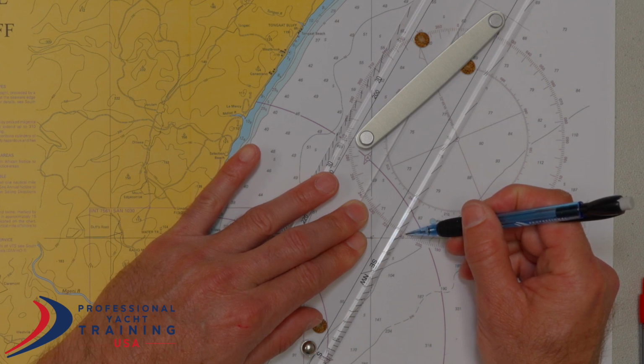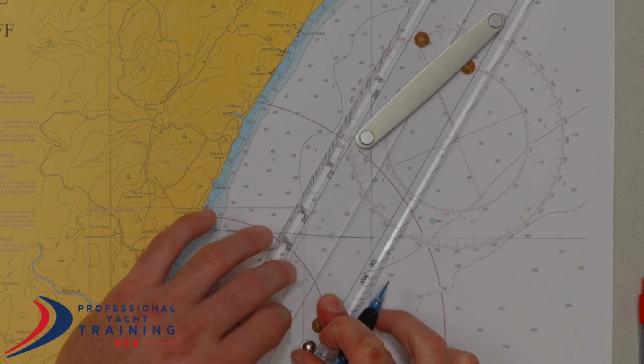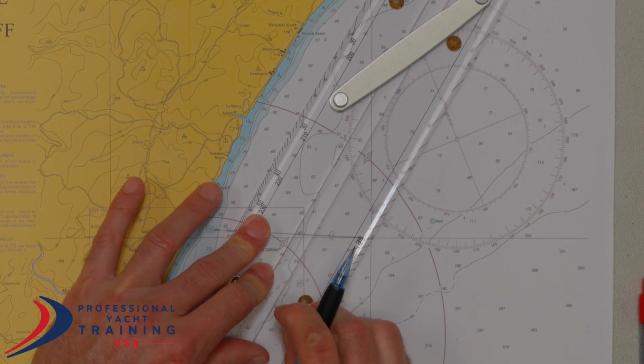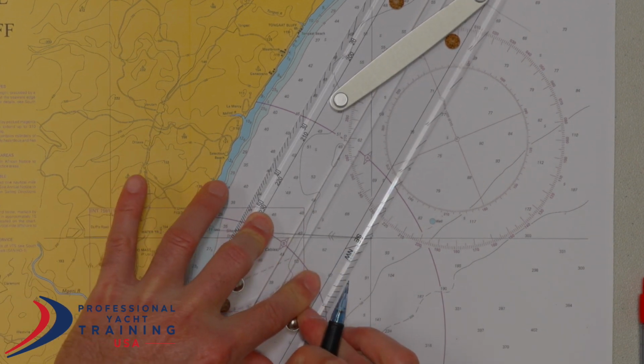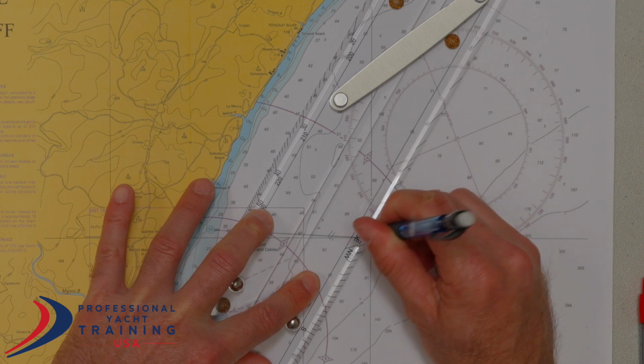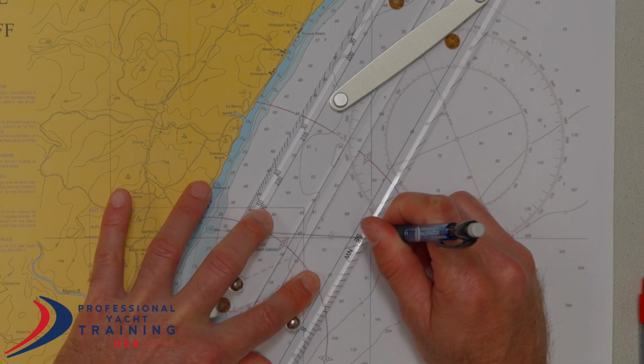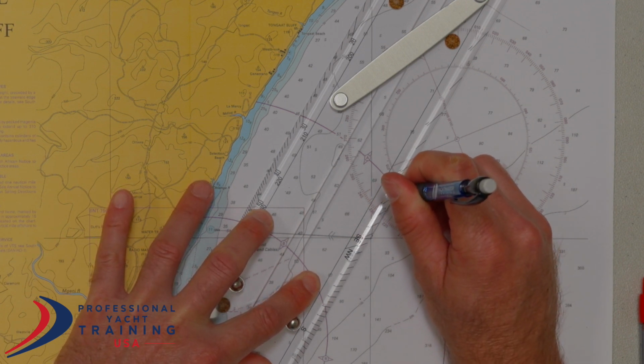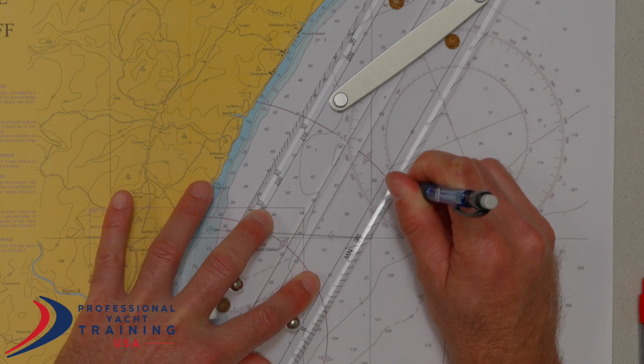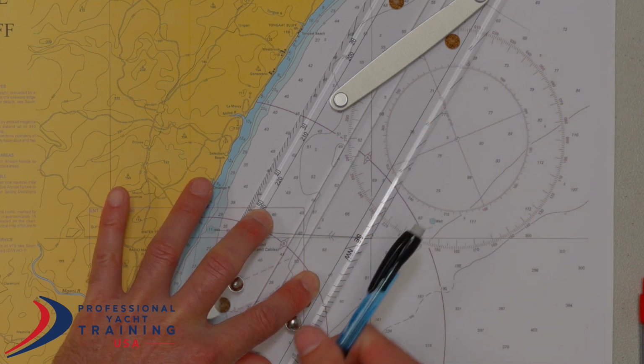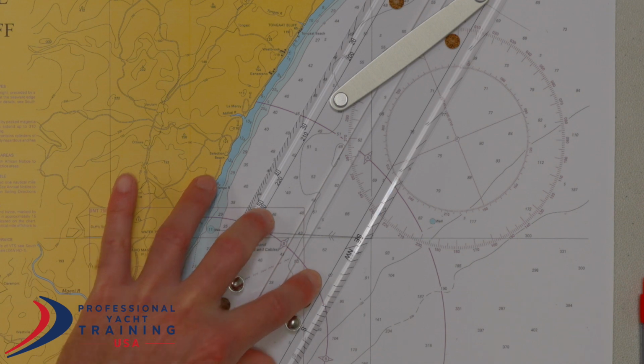So make sure that when we transfer this bearing over, we come to our start position. And for a course to steer, that current's always going at the start because we're anticipating the effect. And we're going to draw its effect towards the north-northeast, towards 030. If you were to draw it this way, that would be the opposite current, and that would be incorrect.